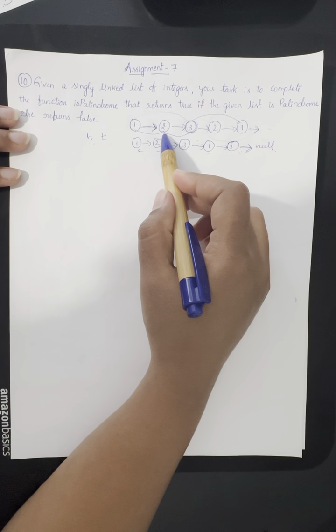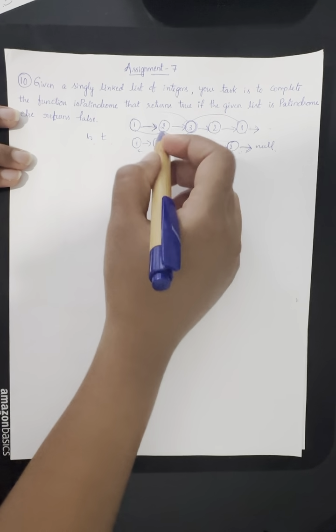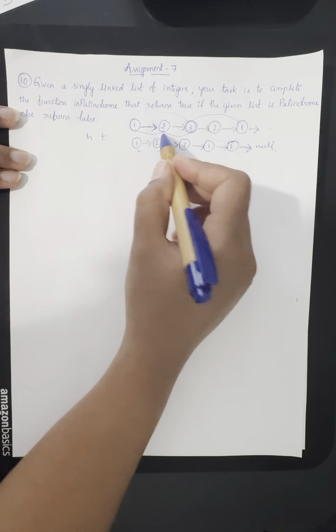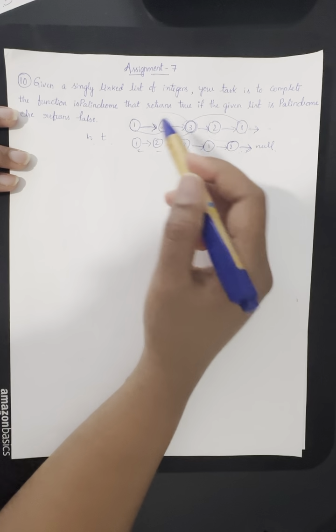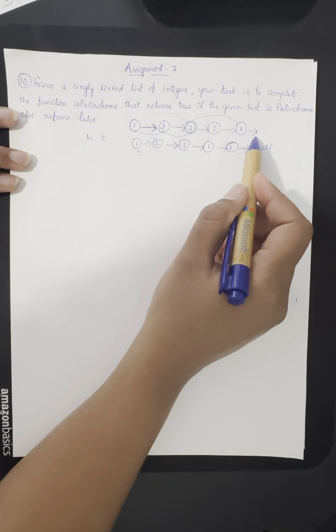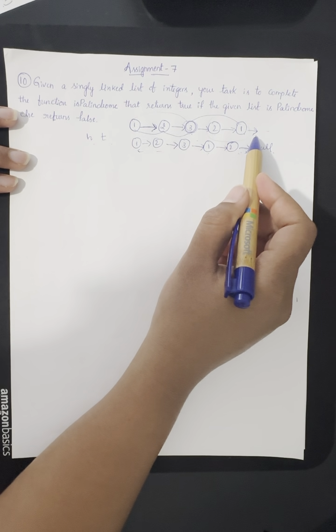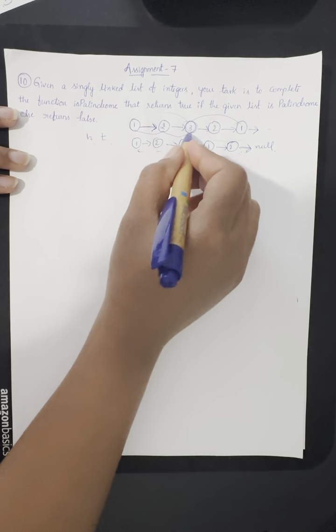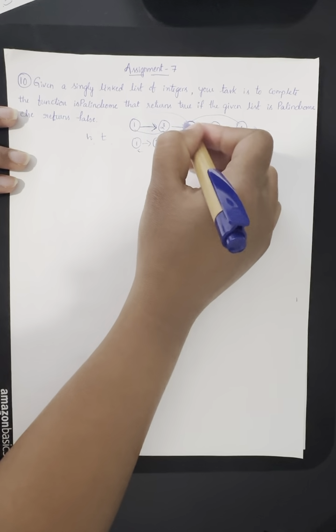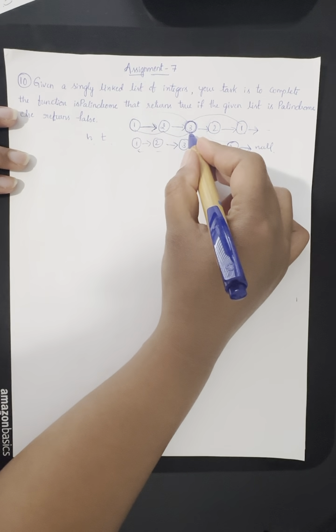We can have an even number of nodes and also an odd number of nodes in a list. When we find the middle node, for this one we have an odd number of nodes, so we have 3 as the middle one.